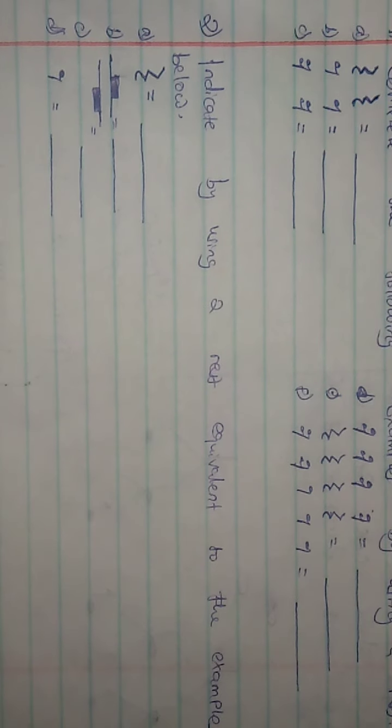We have 4 questions. Number 3, complete the following sentences by adding in the correct number. We have 8 questions. You fill in the gaps by adding the correct number.